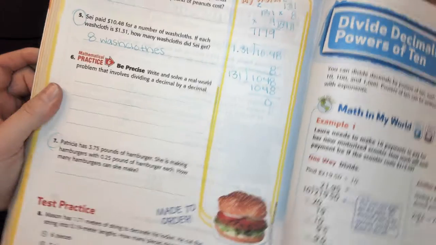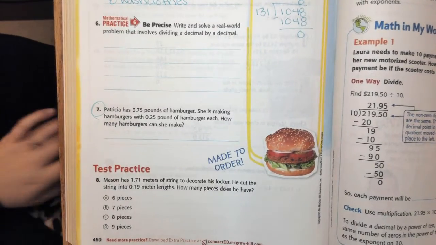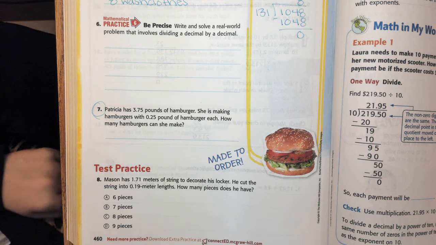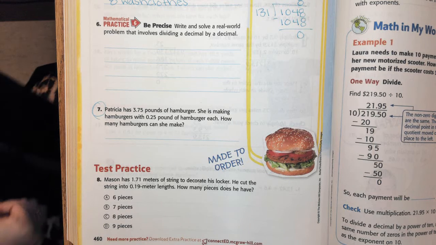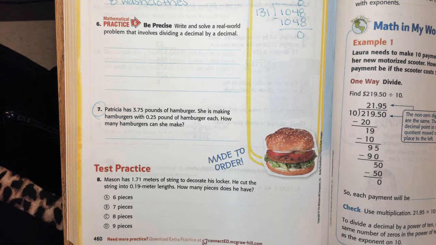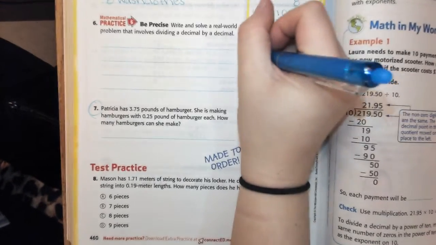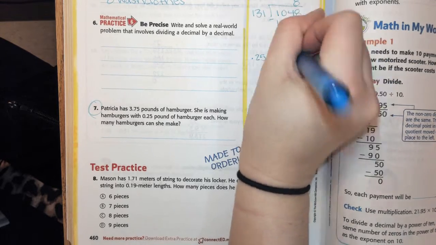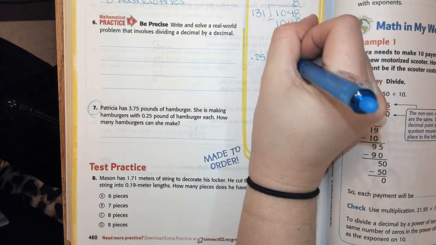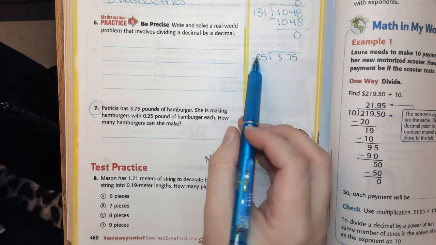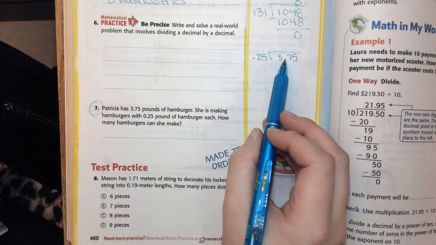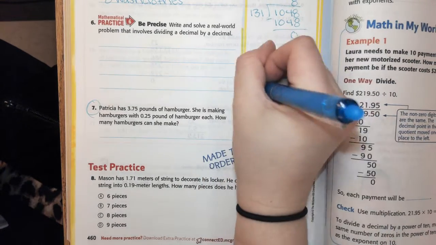Okay. Number 7. Patricia has 3 7/5 pounds of hamburgers. She is making hamburgers with 0.25 or 25/100 of a pound of hamburger each. How many hamburgers can she make? Okay. Same thing here. So we'll do 0.25 divided by 3 7/5. Okay. We can move this decimal twice and this decimal twice, so let's do it.